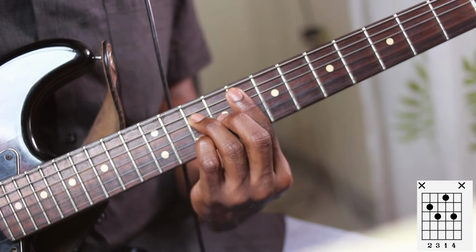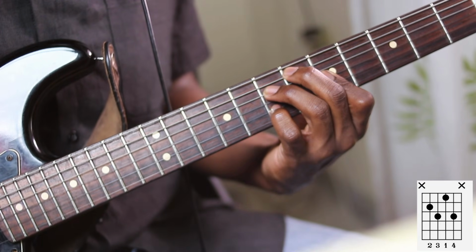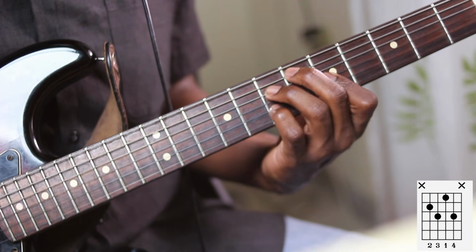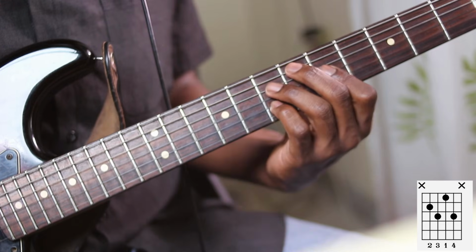So going from that F to the leading tone of the E, we can go up a half step, then a whole step. So it would sound like this.